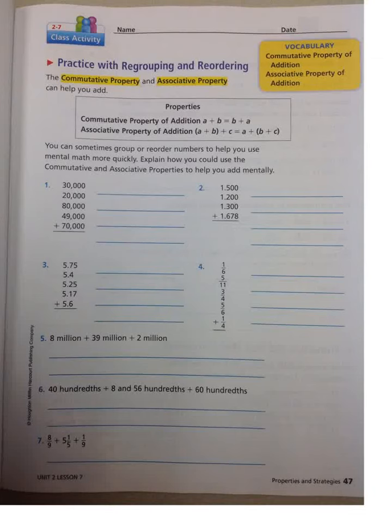Lesson 2.7 deals with practicing different strategies with properties. So you're going to learn about 3 different properties today, and hopefully you've already watched the videos that I've given you, because if you haven't, you really need to watch them. They're really good, and they really give you a good idea of the commutative property, associative property, and distributive property.